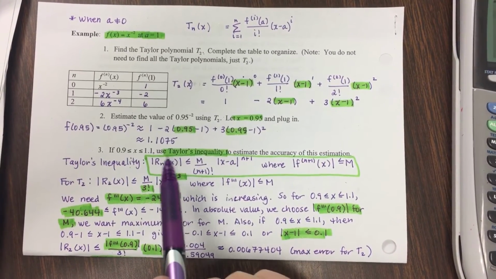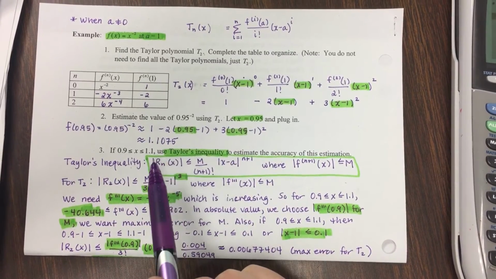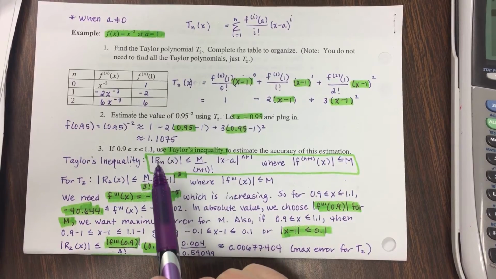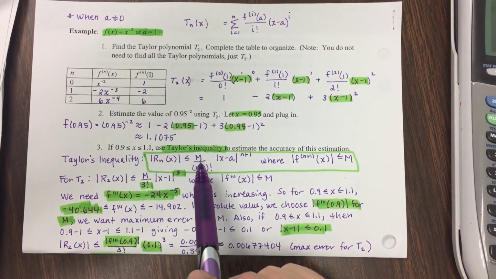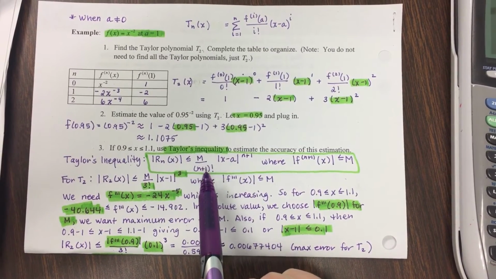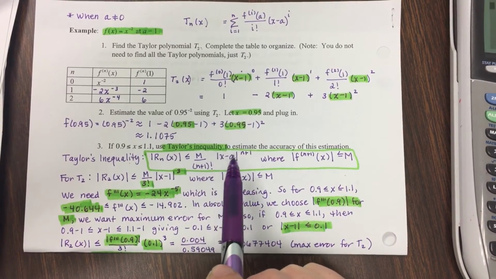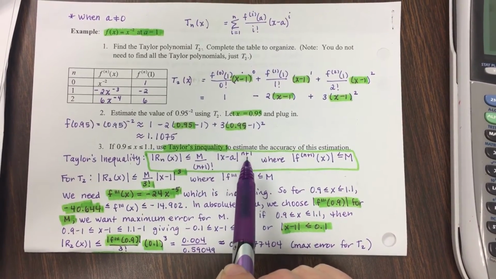So Taylor figured out that the maximum error, or the remainder for the rest of the series, by choosing a certain Taylor polynomial, is bounded by some constant M over n plus 1 factorial times the distance between x and a to the n plus 1 power.